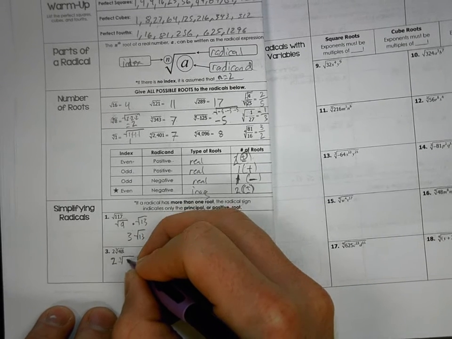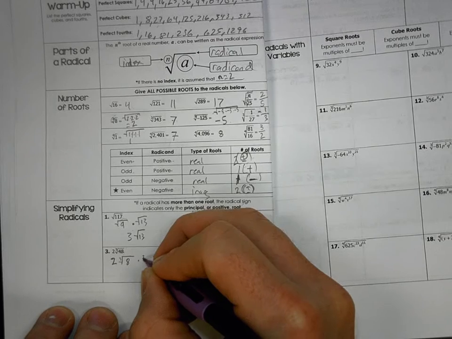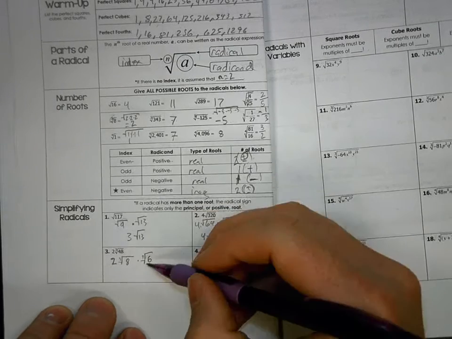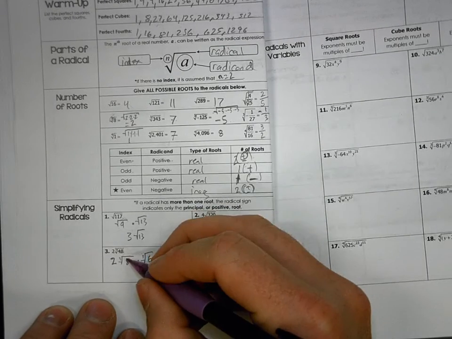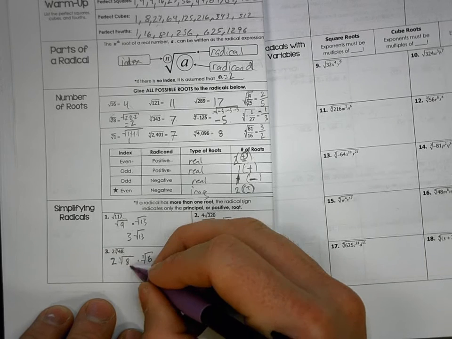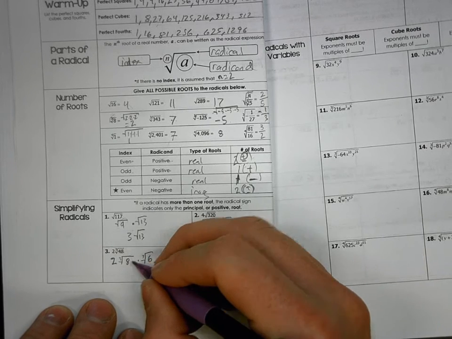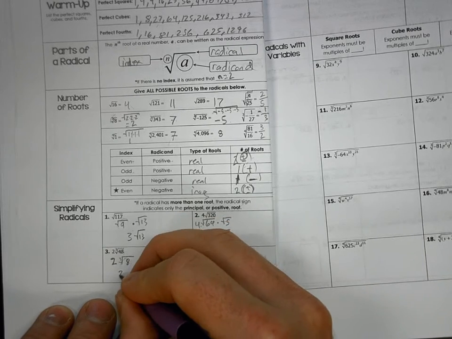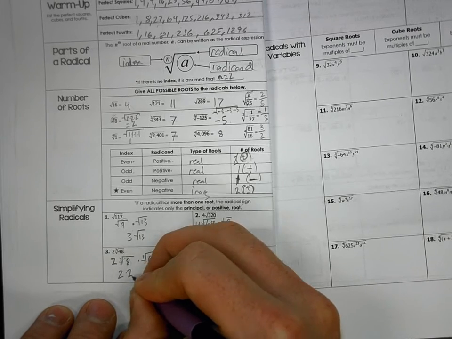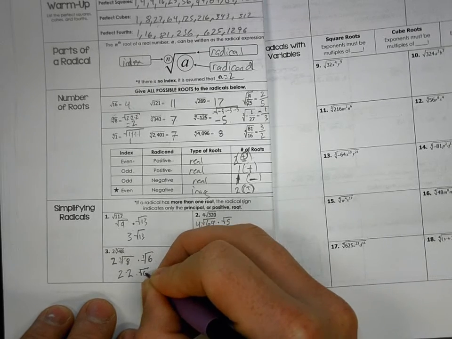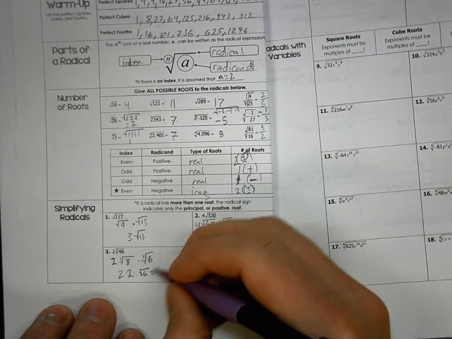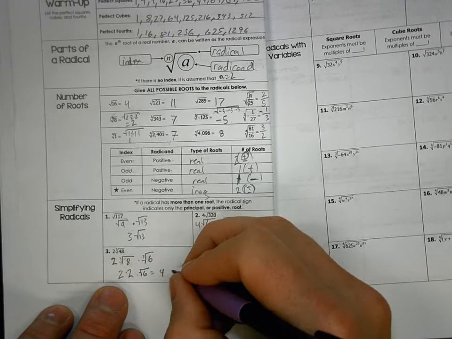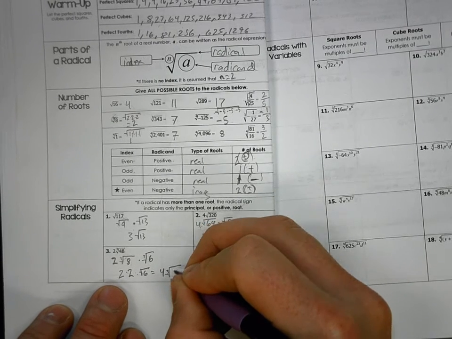So cubed root of 8 times cubed root of 6. 6 times 8 is 48. We're looking for groups of 3, so 2 times 2 times 2 is 8. I know the cubed root of 8 is 2, so 2 times cubed root of 6. We can simplify this even further to being 2 cubed root 6, not square root, cubed root.